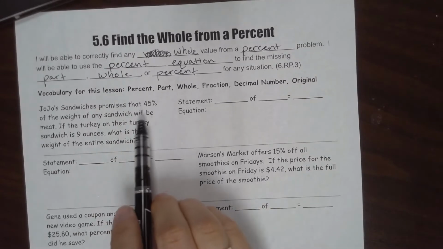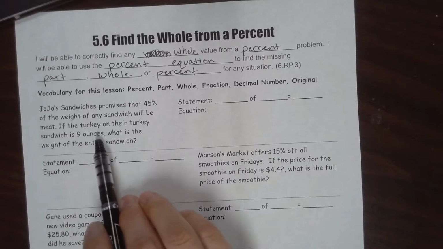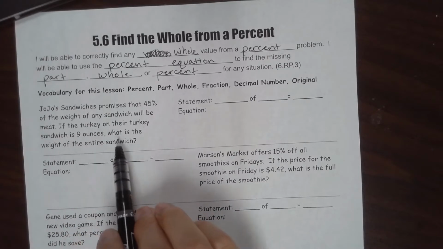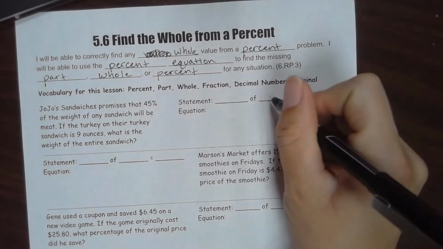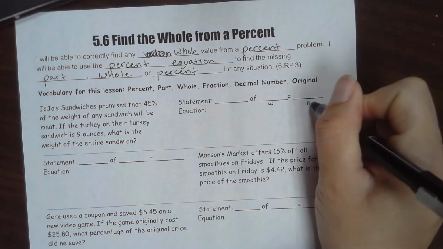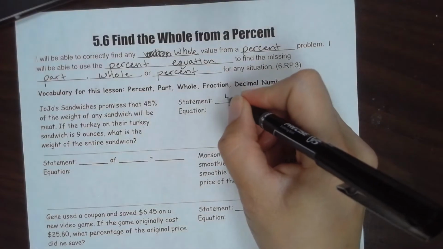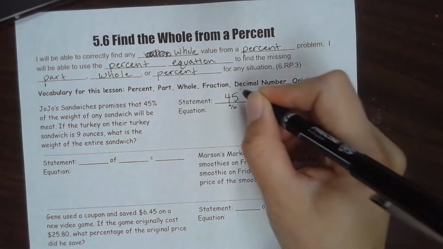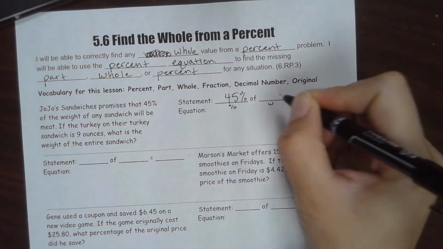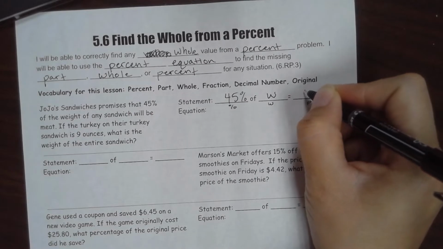JoJo's Sandwiches promises that 45% of the weight of any sandwich will be meat. If the turkey on their turkey sandwich is 9 ounces, what is the weight of the entire sandwich? Okay, so our statement. Remember, this one's always the whole, this one's always the part, and this is always the percent. So what do we know? We know 45% of the sandwich. Do we know the whole sandwich? No, we don't. So I'm going to put a W here because I don't know that one. But we know part of the sandwich, the turkey, is 9 ounces.